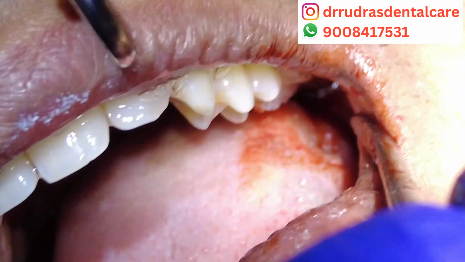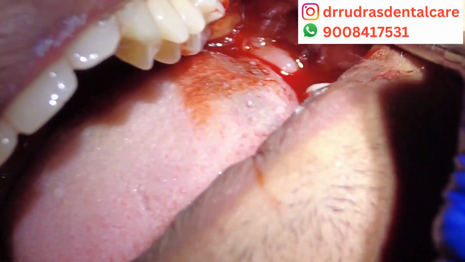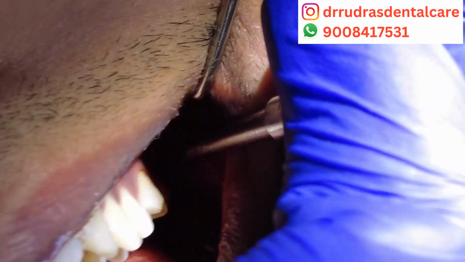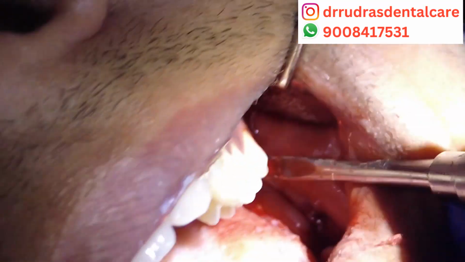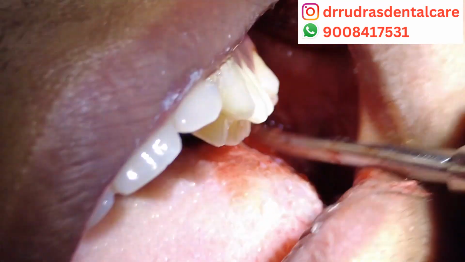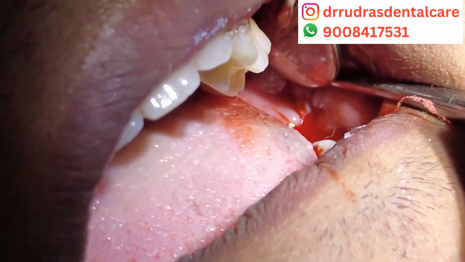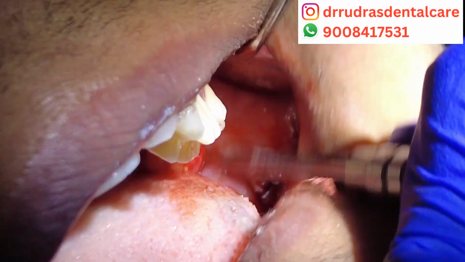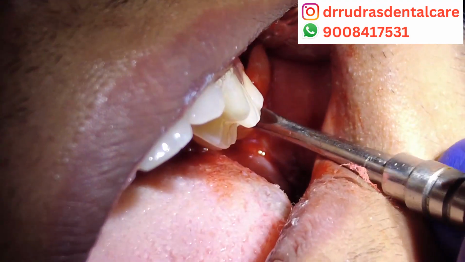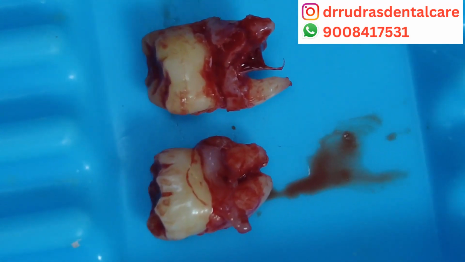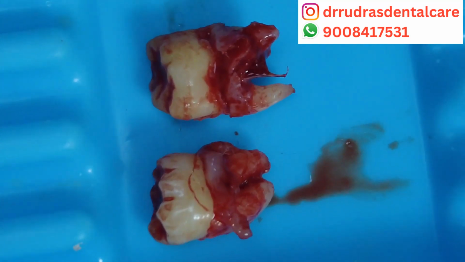Now you can appreciate that the tooth has actually come down, it has luxated out, it's come out of its socket but not completely. So we will further luxate the tooth out, and if required we'll use forceps to retrieve the tooth. Thankfully, the whole tooth came out, and now you can appreciate both the teeth 2/8 and 3/8, which have been taken out in a matter of 9 minutes by our oral surgeon, Dr. Prabhat Sen.